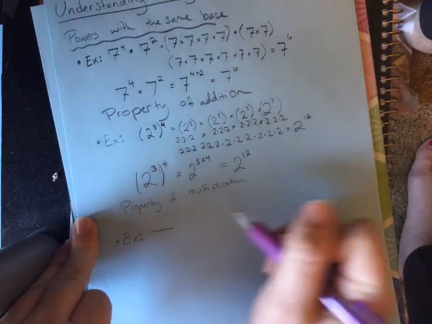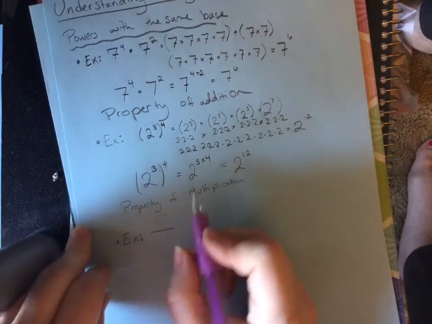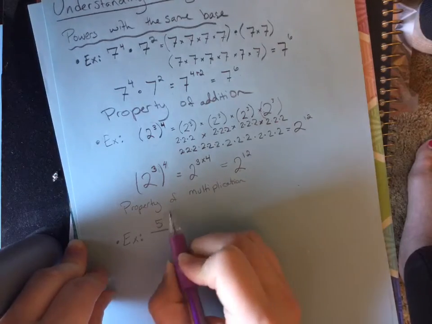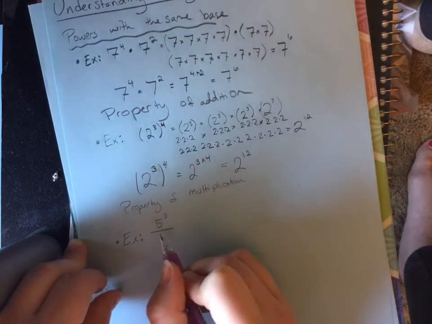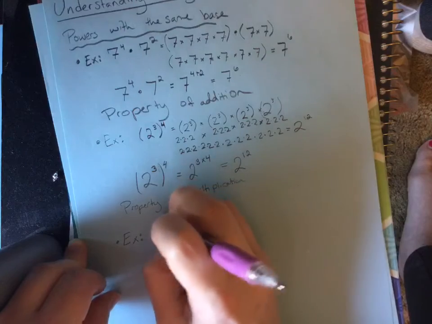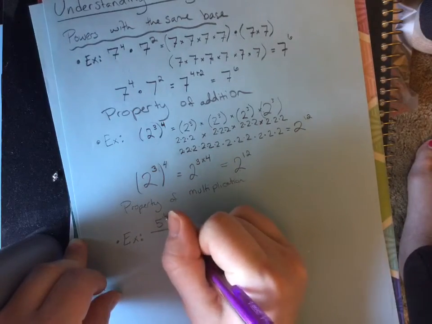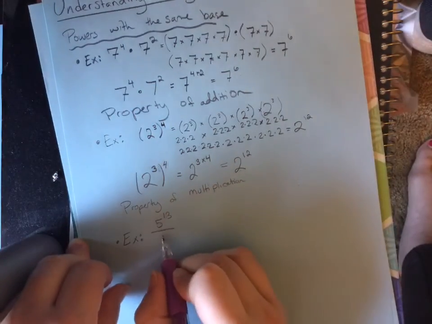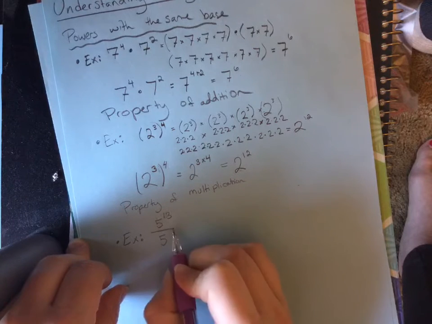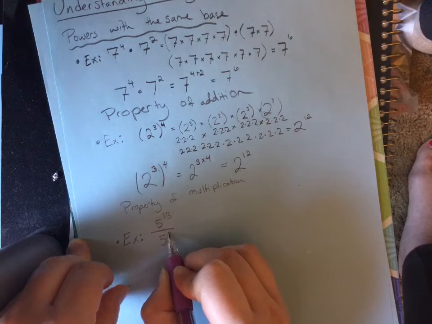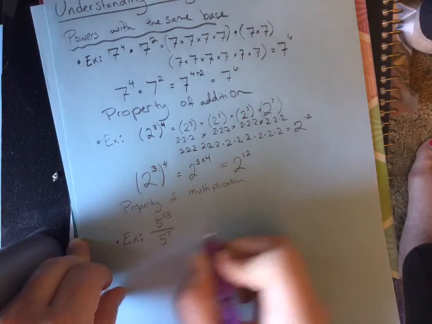Sorry, so it looks like this: 5 to the 13th power over 5 to the 7th power.